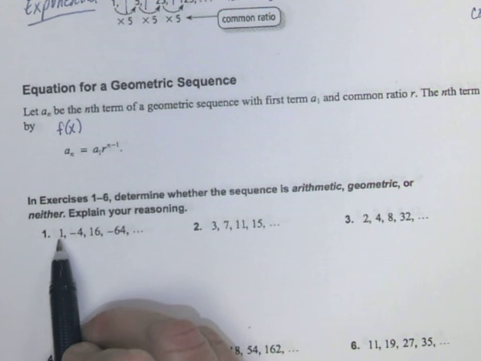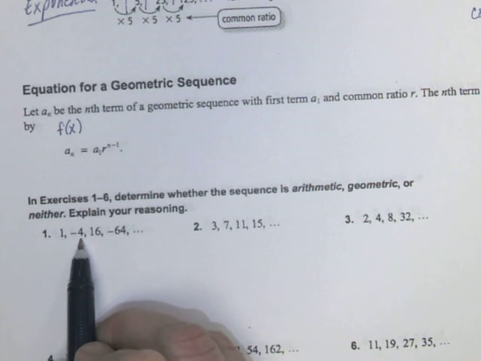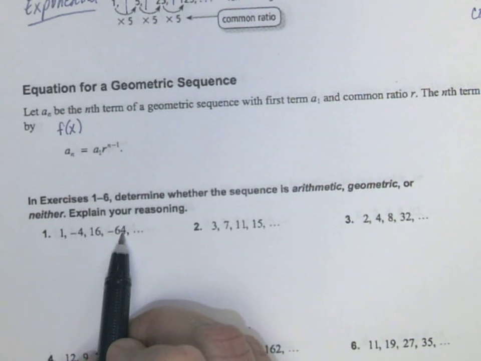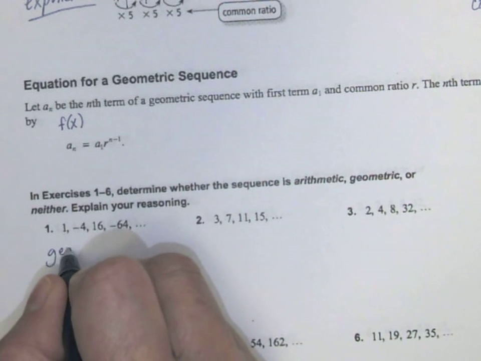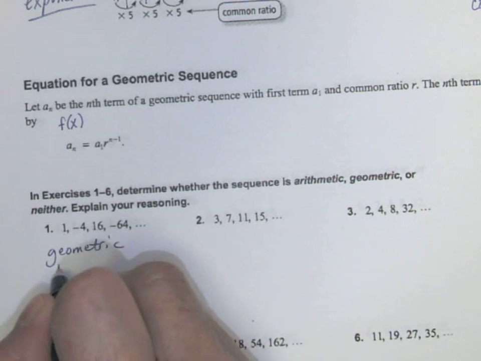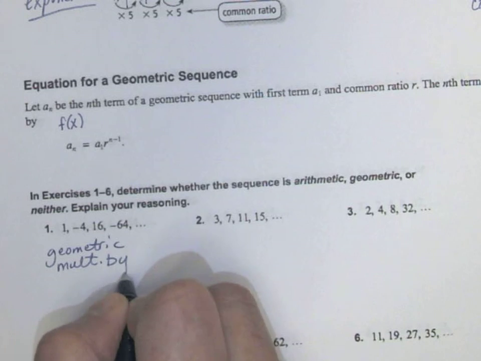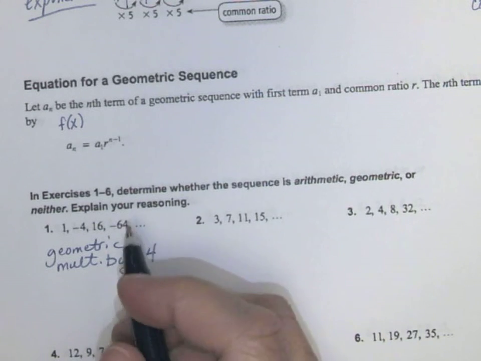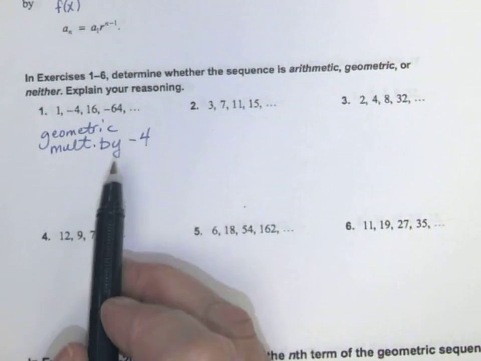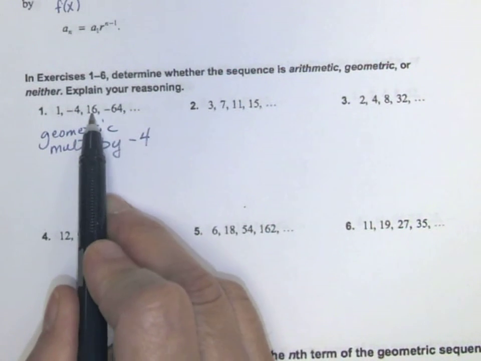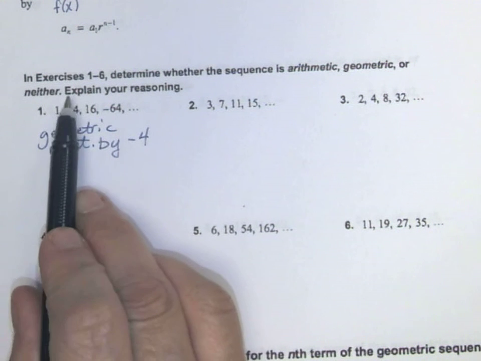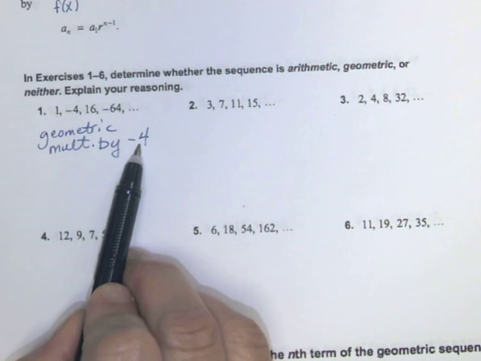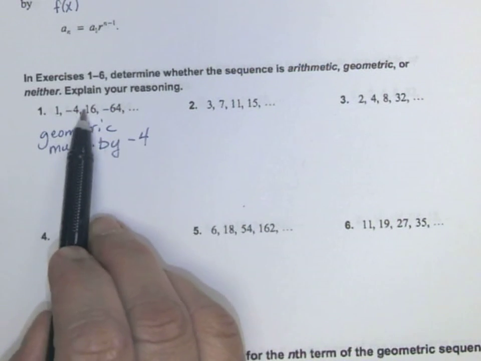So this one, we're not adding or subtracting, so it's not arithmetic. Are we multiplying by something? Yes, we're multiplying by -4. So it's geometric. What if you're not sure? Some of you are having trouble with this. Take this term and divide by this one. You're going to get -4. This divided by the one in front of it, -4. This divided by the one in front of it, -4. That's going to tell you what you're multiplying by as you go this way.